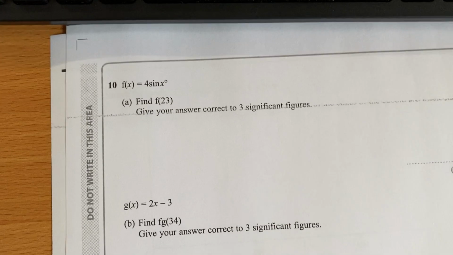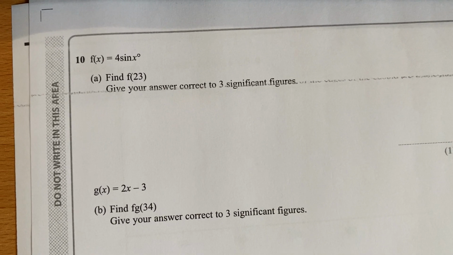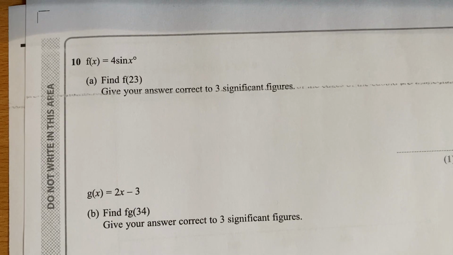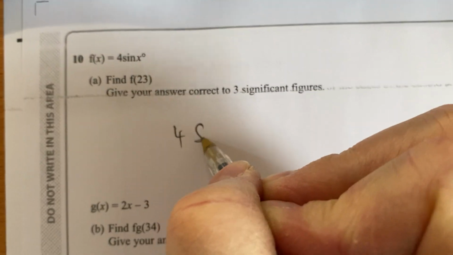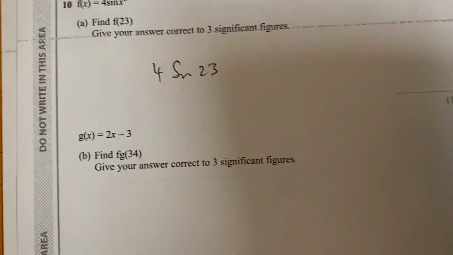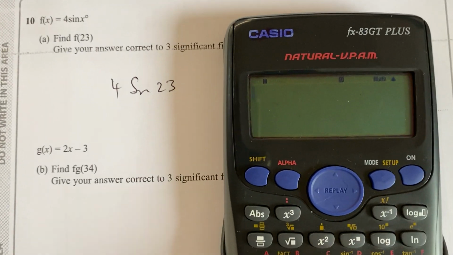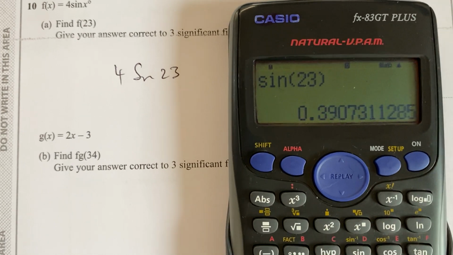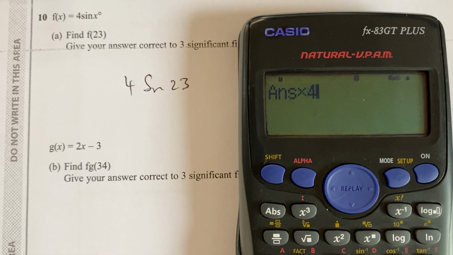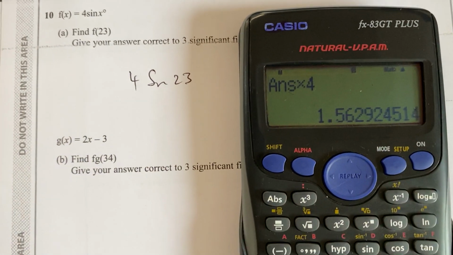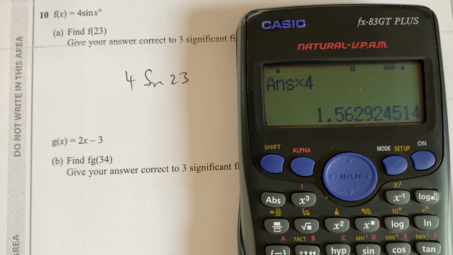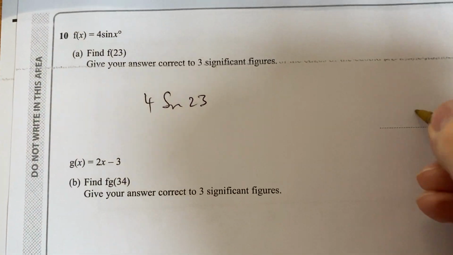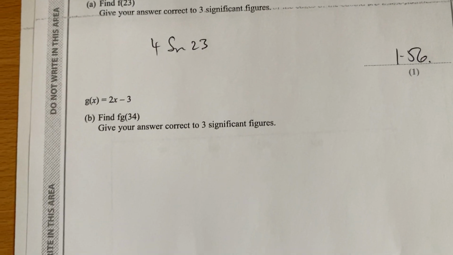Okay, functions. F of x is 4 sine x. Find the value of f(x) when x is 23. Give your answer to 3 sig fig. So 4 lots of sine 23. Again, it's all about knowing how your calculator works. So sine 23, close bracket, equals, so I'm doing it this way, times 4 equals. Take it nice and slowly, don't rush it, because it's your calculator, you can make silly mistakes. 3 sig figs, so 1.56. Only worth 1 mark, expect it to be done quick.